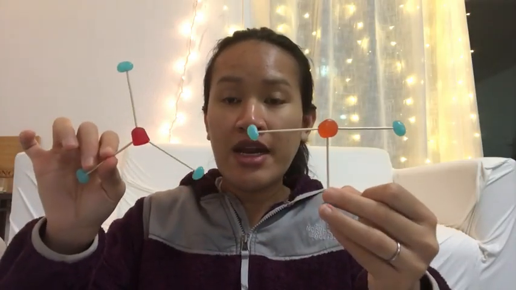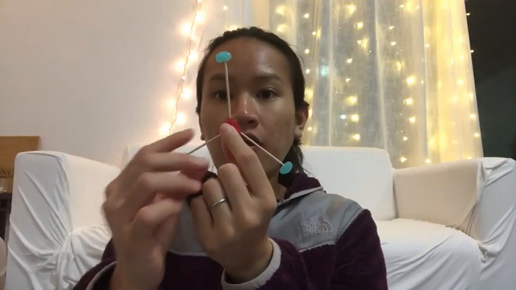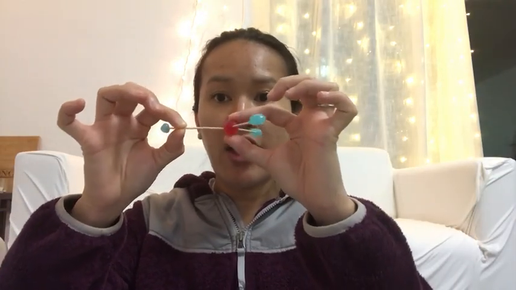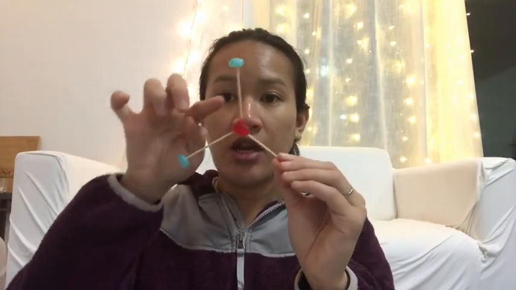That means when you have three electron domains, the geometry will not be this one, but this one. This one is called trigonal planar. The reason it's called trigonal planar is because it looks like a triangle and it's flat, it's in a plane. It's the flat triangle, which we call trigonal planar, and the bond angle is 120 degrees.